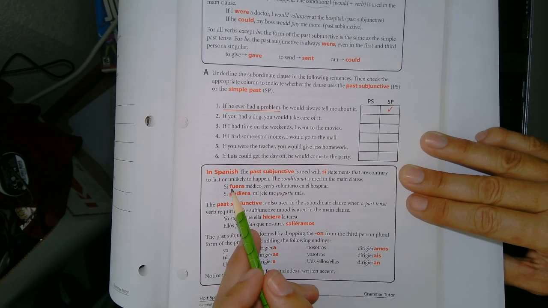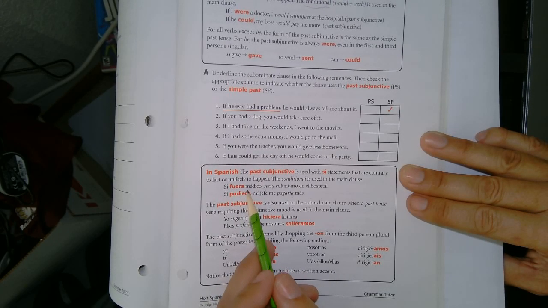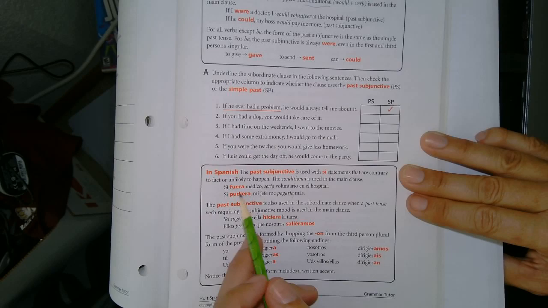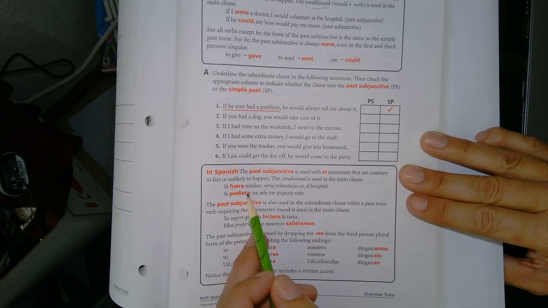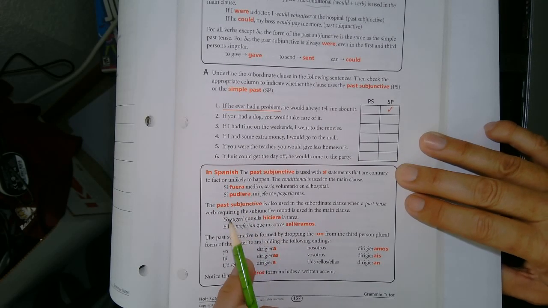But remember how we form the past subjunctive? We take the third person plural of the preterite, fueron, take off the on and add a, as, a, amos, ais, an. So there is fuera, pudiera. Pudieron, take off the on, add an a for yo, or mi jefe in this case.